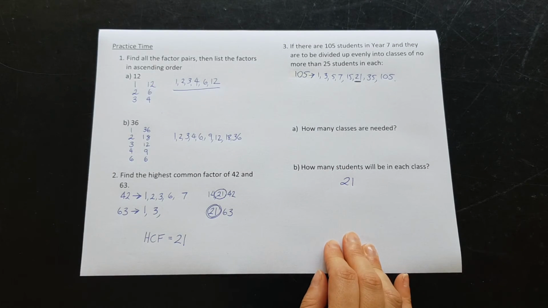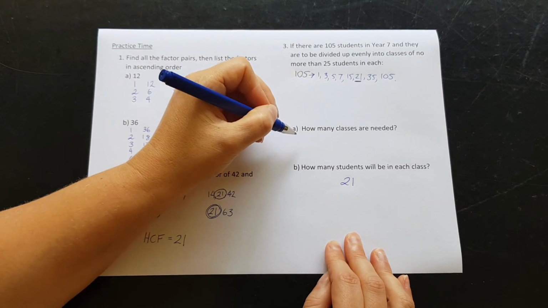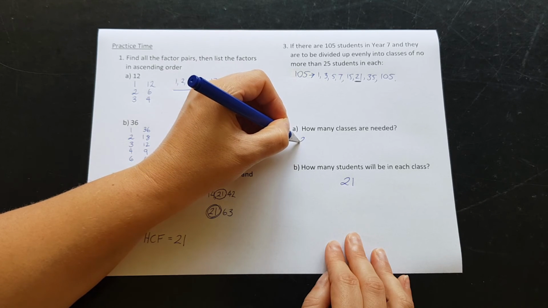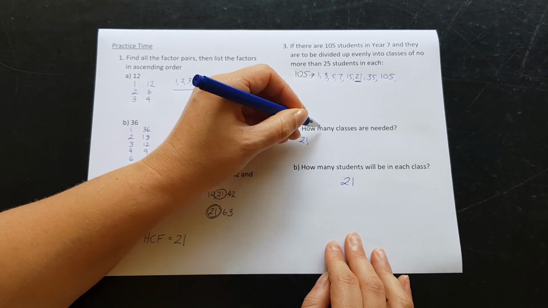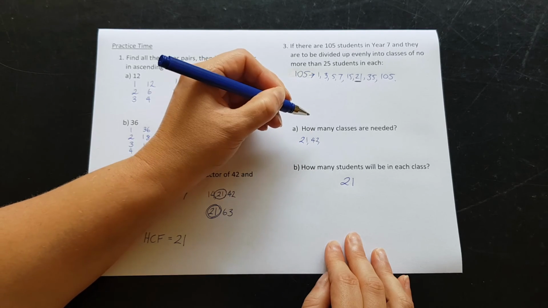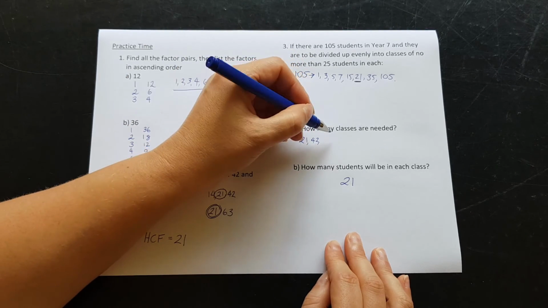Okay. For part A, how many classes are needed? Now, how many groups of 21 do we need to get to 105? Well, we would have 21 for the first class. Then we would have 42. These are the multiples of 21.